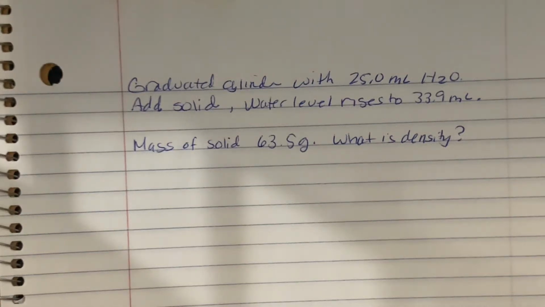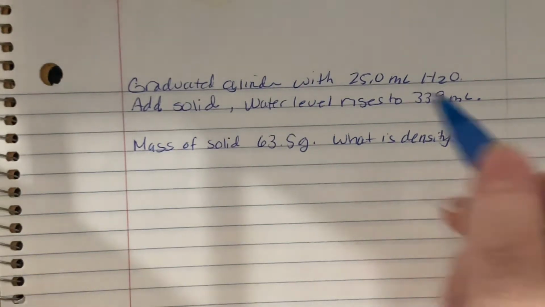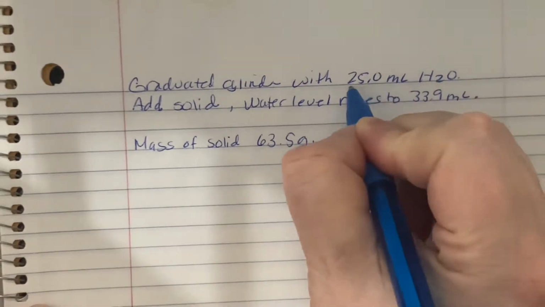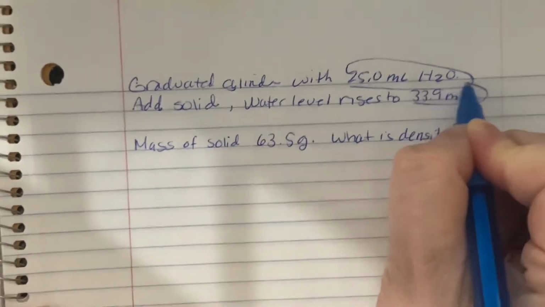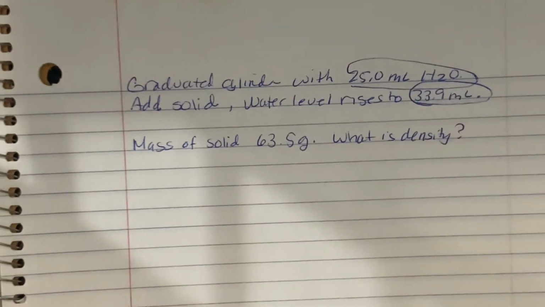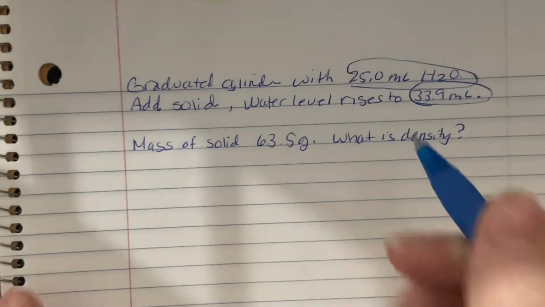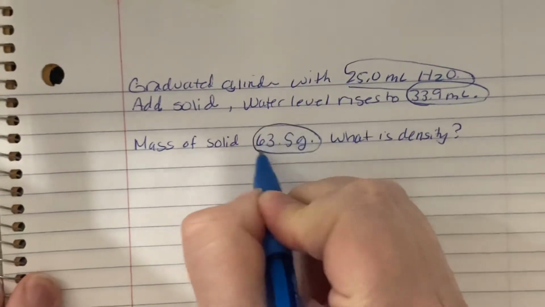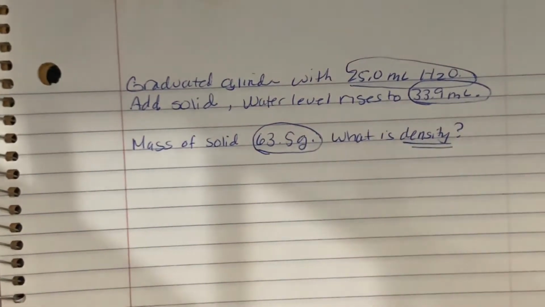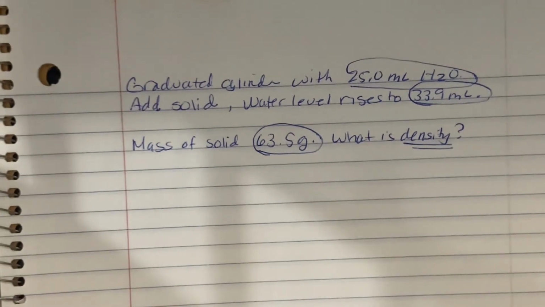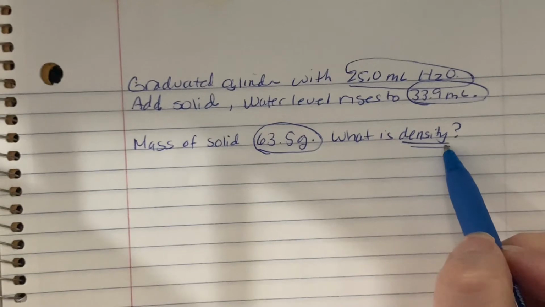All right, so we have a graduated cylinder with 25.0 milliliters of water. That's known. We're going to add a solid, and the water level is going to rise to 33.9 milliliters. And the mass of the solid is 63.5 grams. What is its density? So there's a lot of knowns there. That's why we circled multiple things. Okay, and then we underlined our unknown because that means that's what our goal is, what we're trying to find.